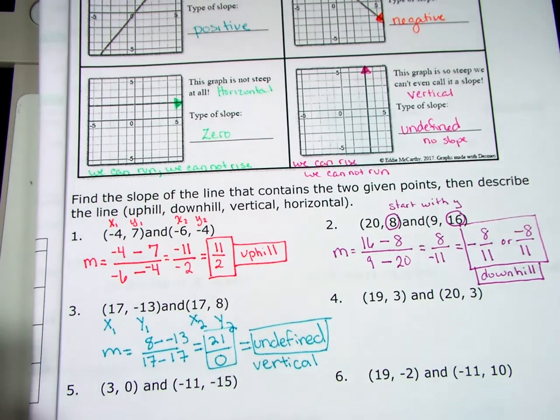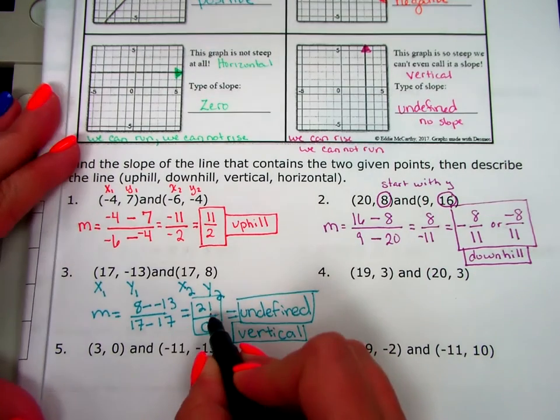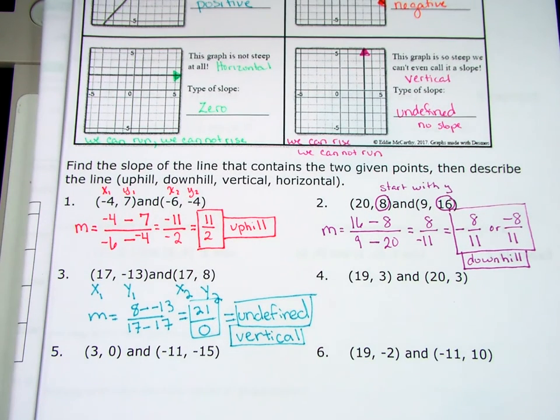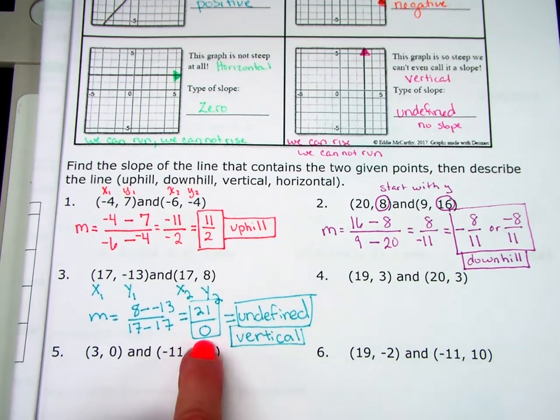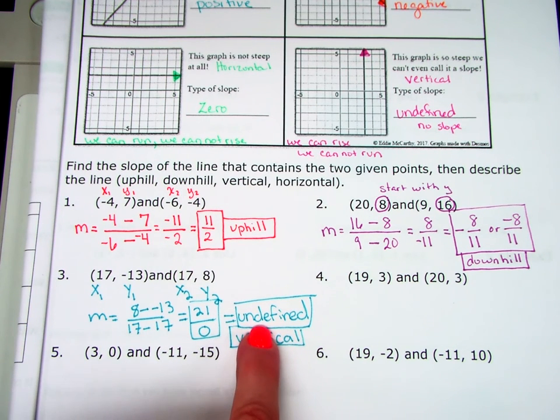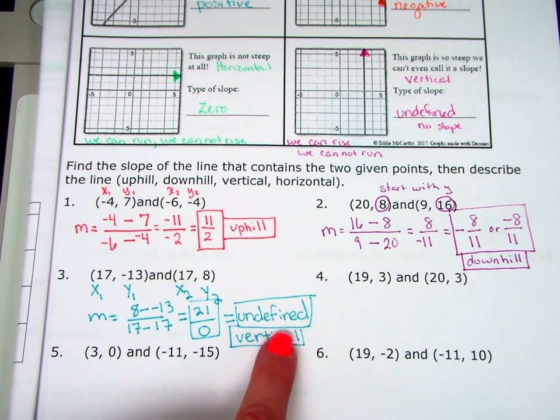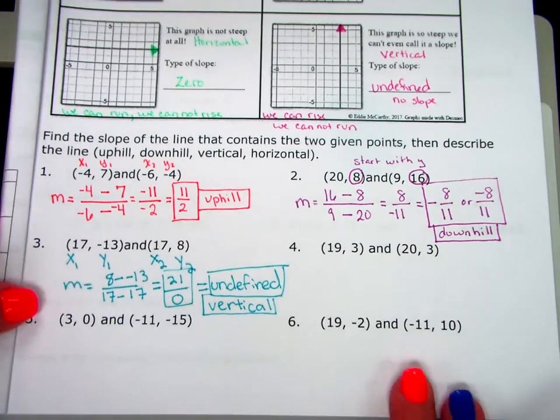All right, so now just a couple of things. So we know it's undefined, we know it's vertical. If you put 21 over 0 as your answer on an assignment or a quiz or a worksheet, then you'll get points taken off because this isn't technically reduced. It reduces to an undefined fraction. Okay? So don't leave it as 21 over 0. Make sure you let us know that it is undefined.